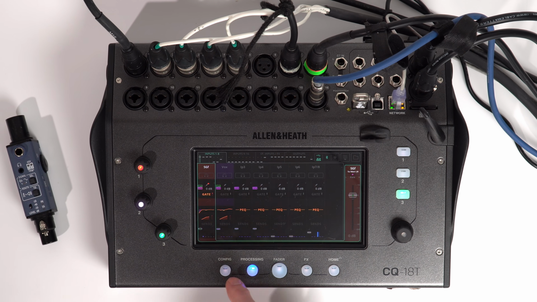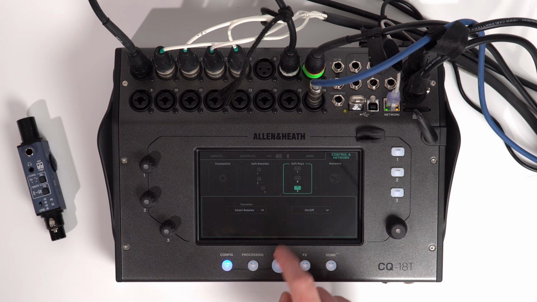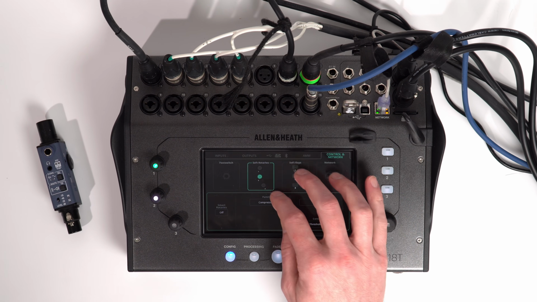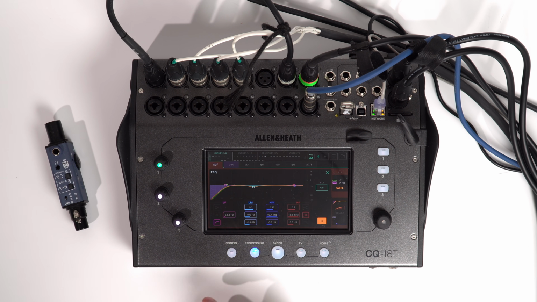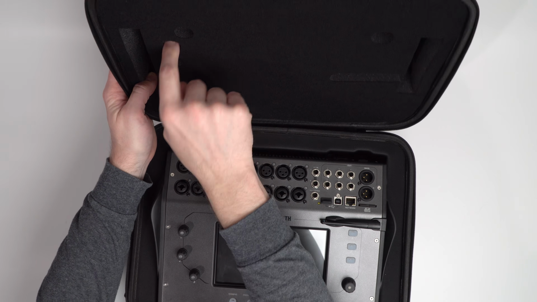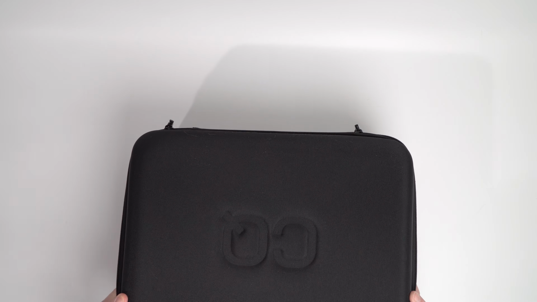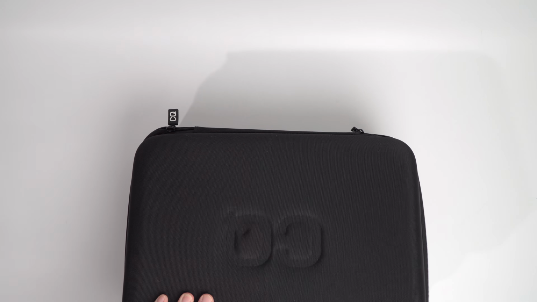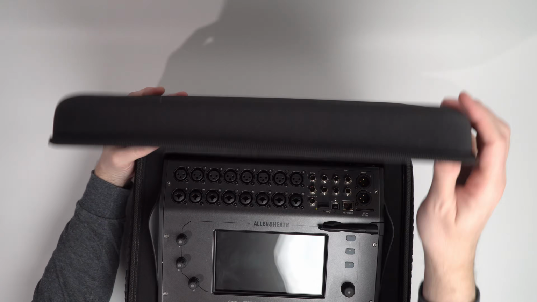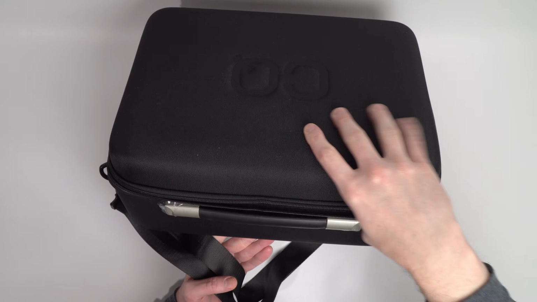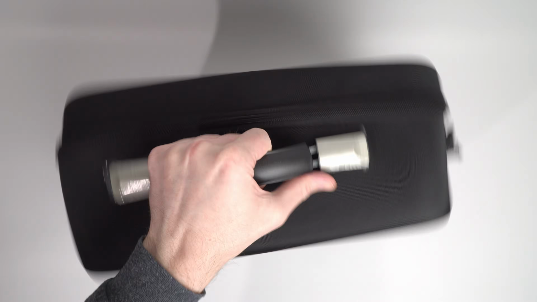So I think we've covered most of the questions that haven't already been answered thoroughly on either the Allen & Heath forums or the Facebook groups. There's a lot of resources out there for this console, and also Allen & Heath make themselves very much available for questions. So if there's something complicated you're wondering about that you haven't been able to find an answer for, give them a shout, check out the forums, and you'll probably find an answer pretty quickly.